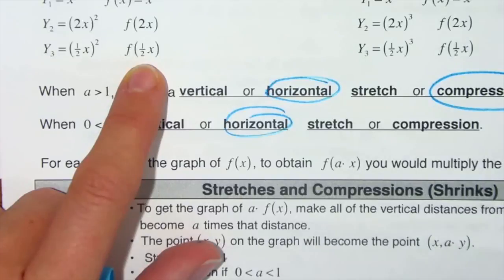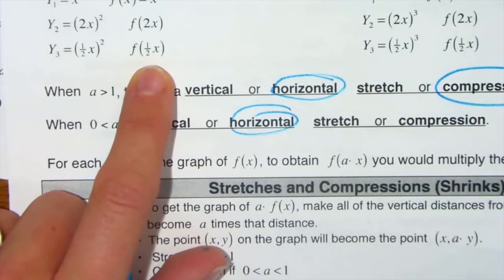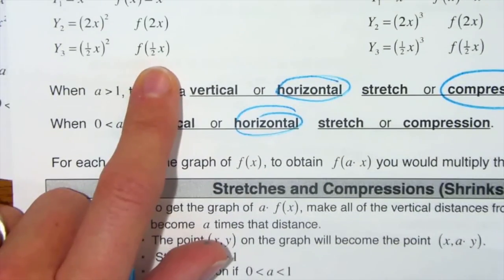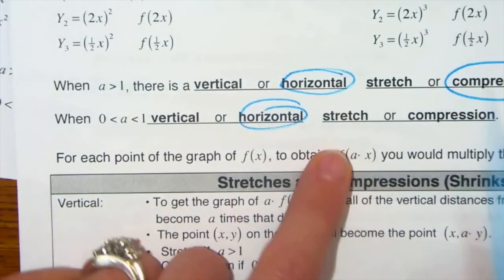You divide. Right, and what is dividing by 1/2? It's the same as multiplying by 2. Good, right? So we would multiply by 2. If we had 1/3 x, we would multiply by 3, all right? So anytime you're dividing by a fraction, you're going to multiply by the reciprocal, okay? And as a result, my x is going to stretch.